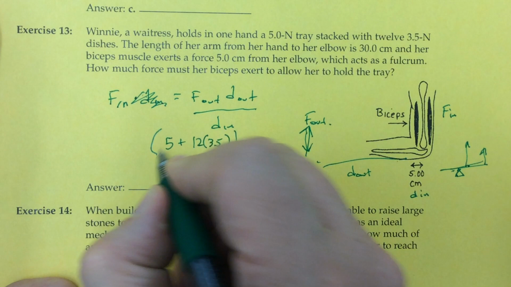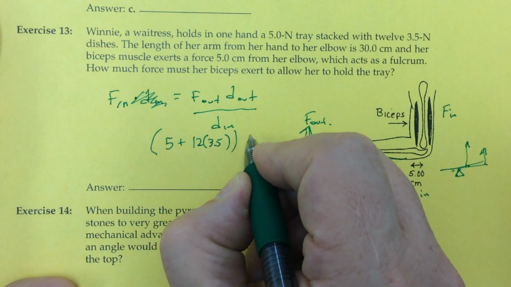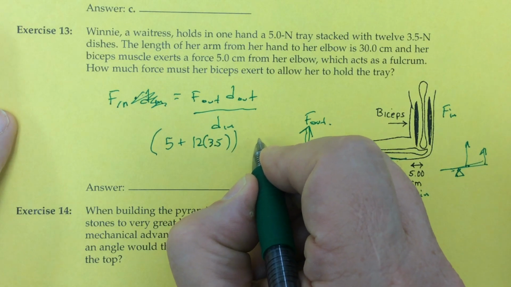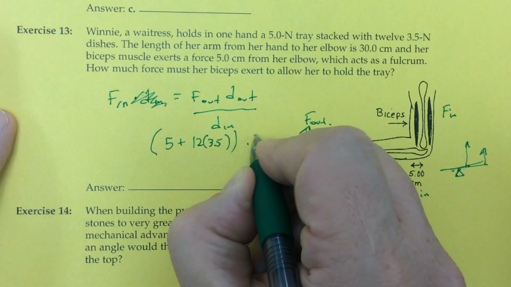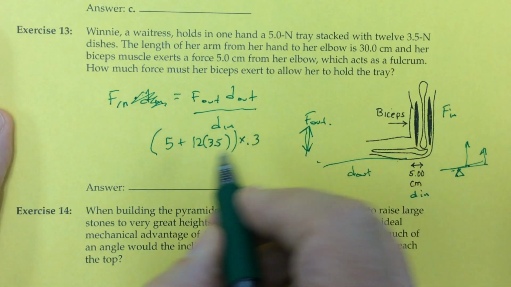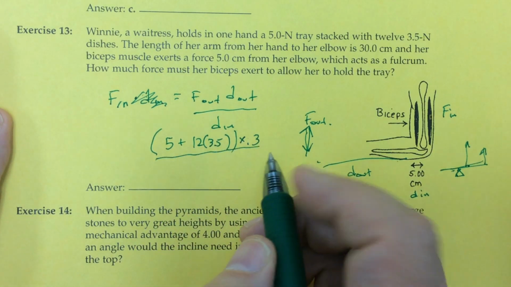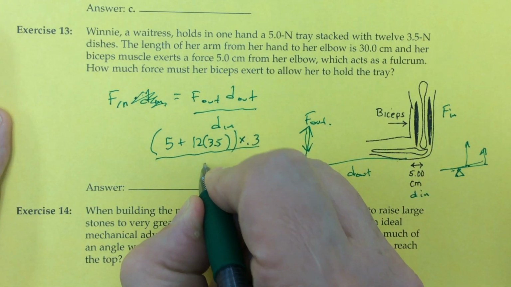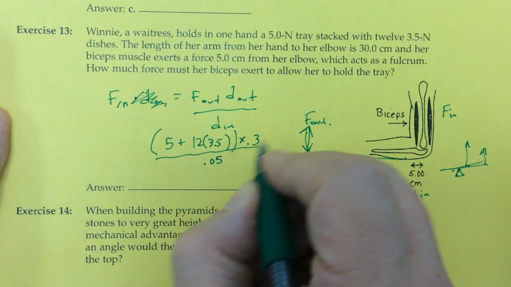We multiply that by the distance out, which is 30 centimeters. Let's go ahead and put that into meters. 30 centimeters is going to be 0.3 meters, divided by the distance in, which is 5 centimeters, so 0.05 meters.